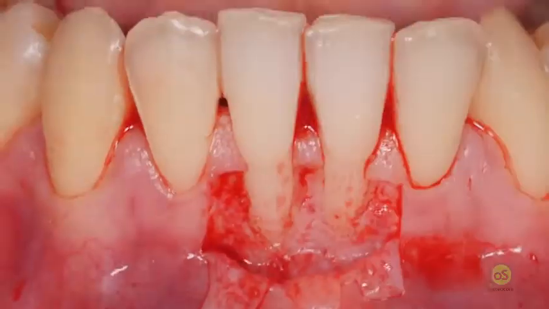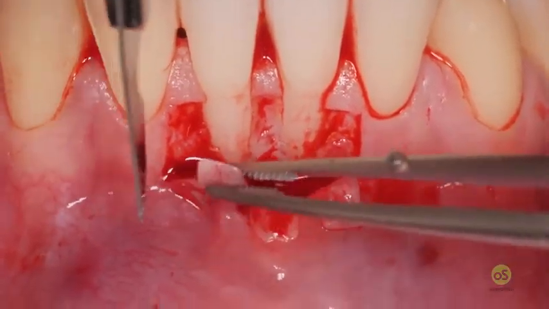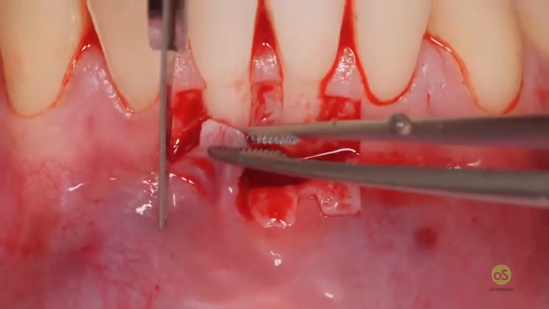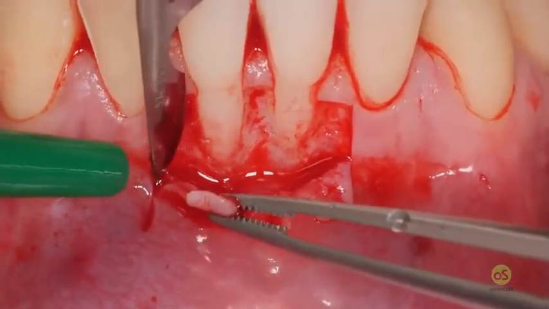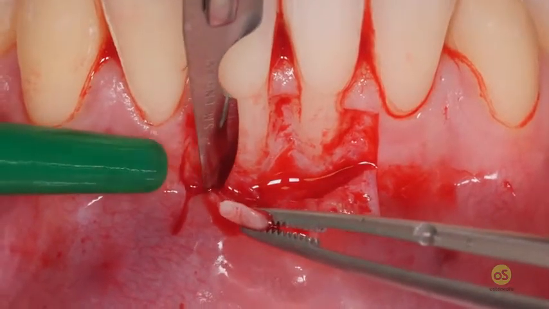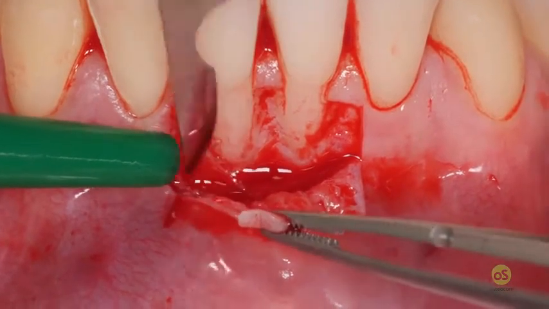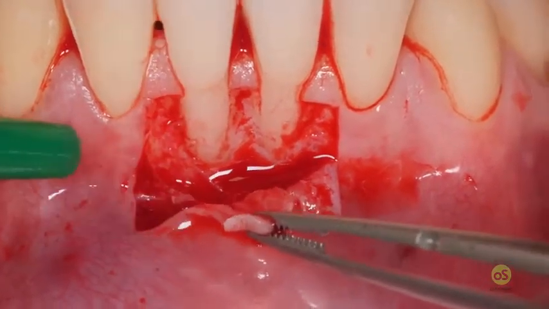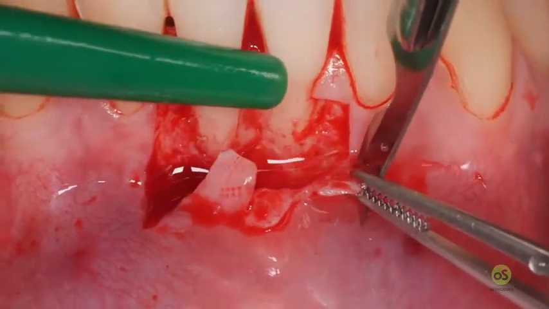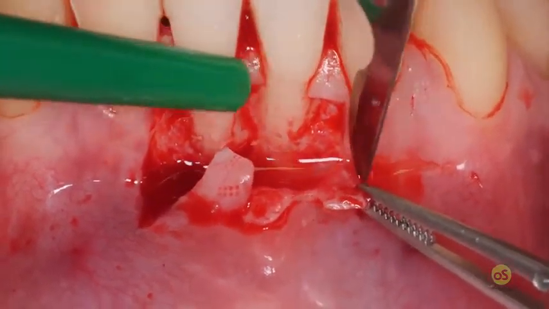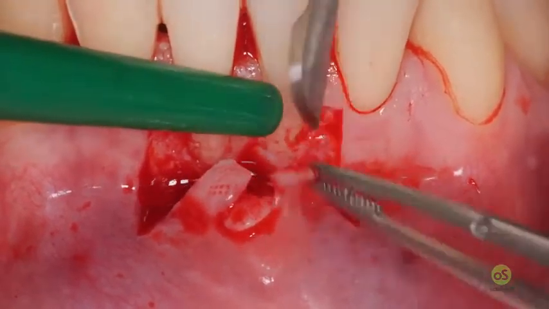So for the first time I increased the length of the vertical release incision in alveolar mucosa, making this incision very superficial. One side. Same thing on the other side. Increase the vertical release incision. Make this incision very superficial.